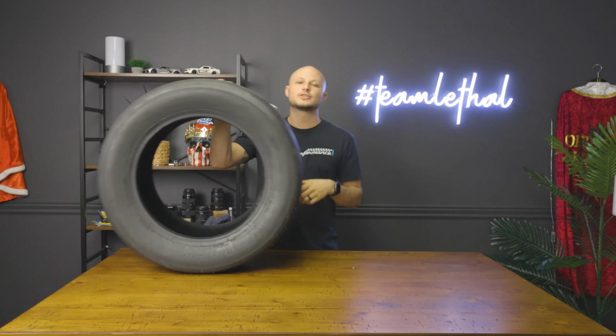There is so much technology that goes into a tire, and for every different situation, you're going to need a different tire. You're going to need something when you're driving on the street. You're going to need something when you're driving on the track. You're going to need something if you're going autocross. Whatever you might need, there's a tire out there for it. But because there's so many different variables, sometimes it can get confusing.